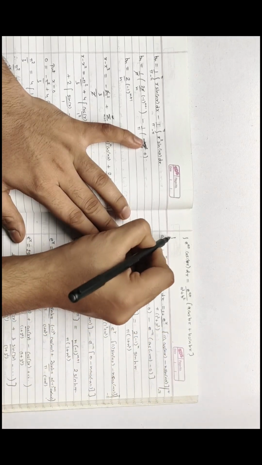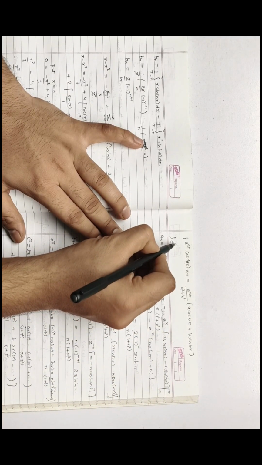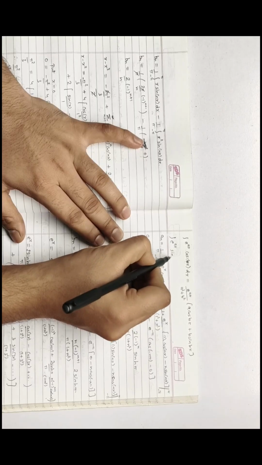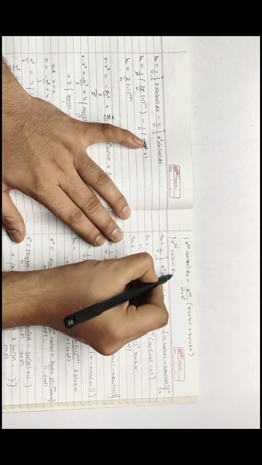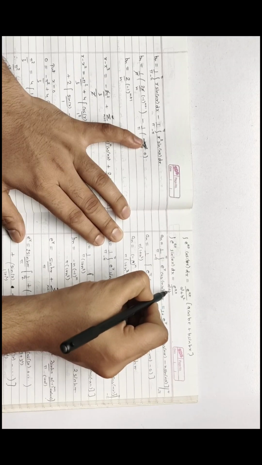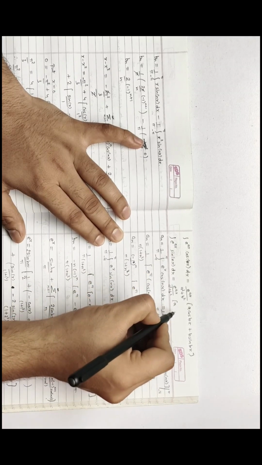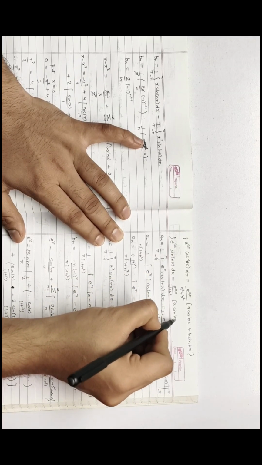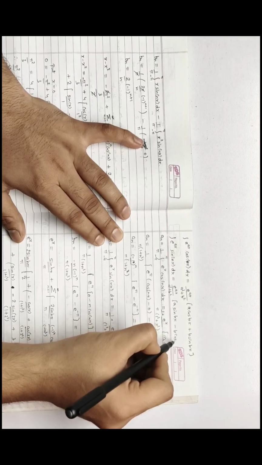And integration of e to the power ax sin bx dx is equal to e to the power ax upon a square plus b square into (a sin bx minus b cos bx).